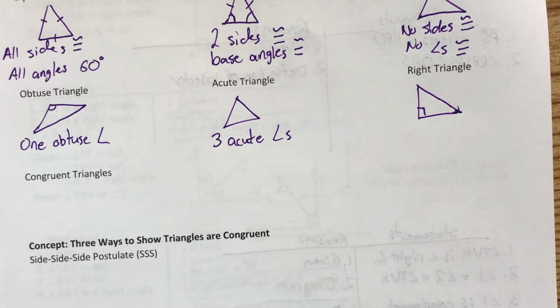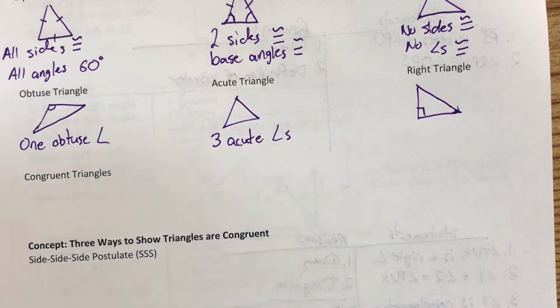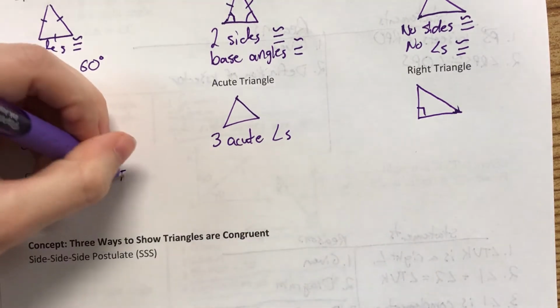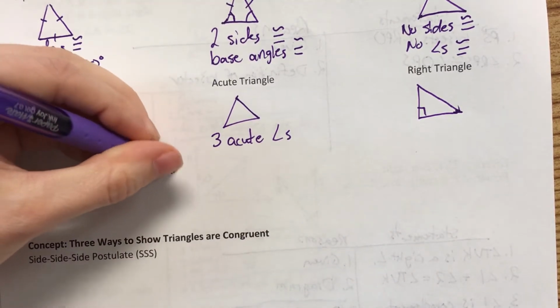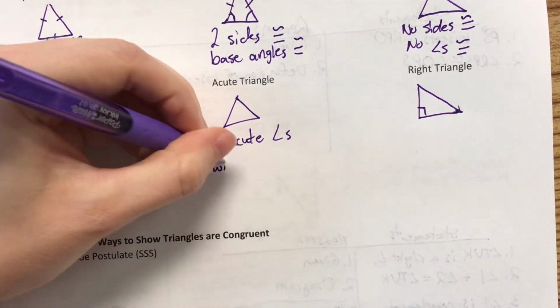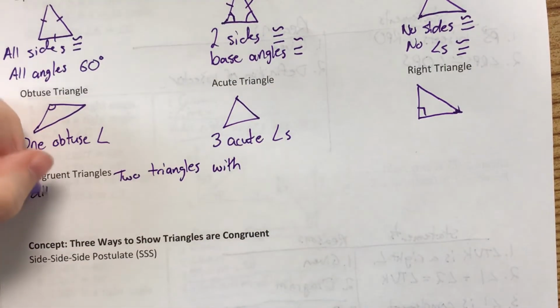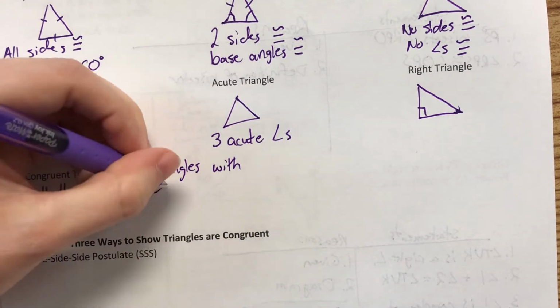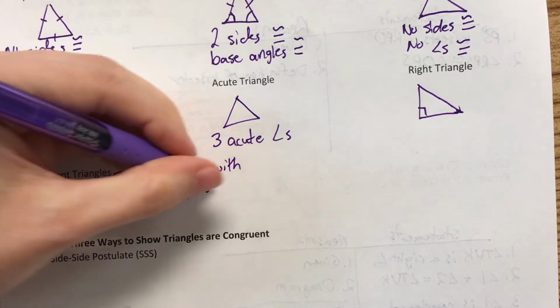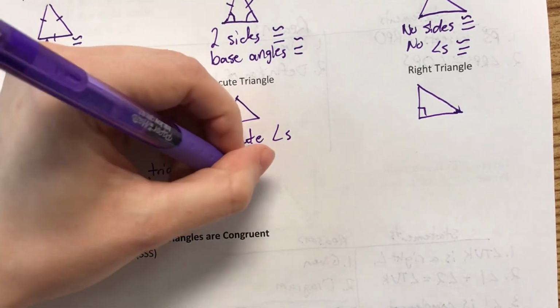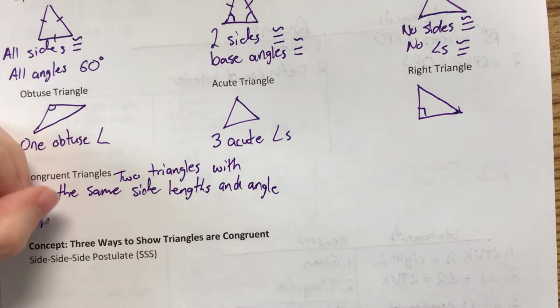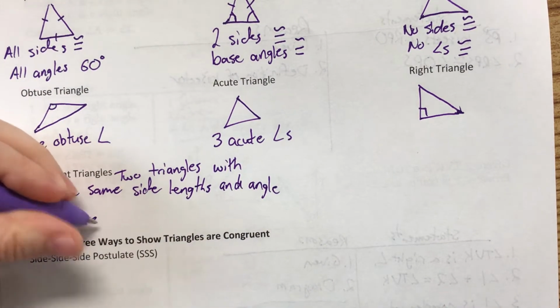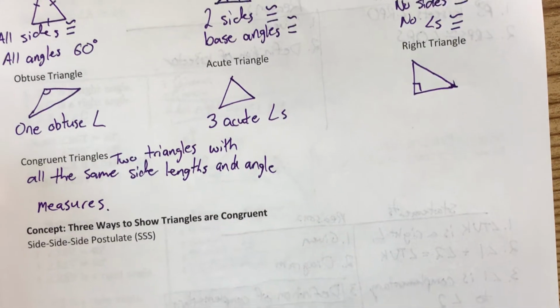Coming down here, we'll talk about what are congruent triangles and why are they important. So congruent triangles are two triangles with all the same side lengths and angle measures. So two triangles with all the same side lengths and angle measures. Those two triangles are the same in every conceivable way.